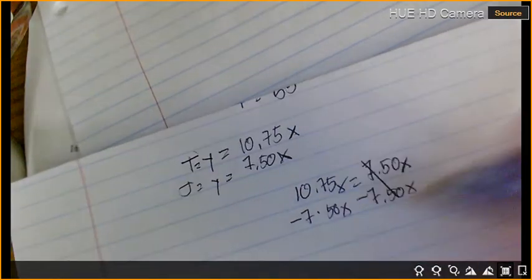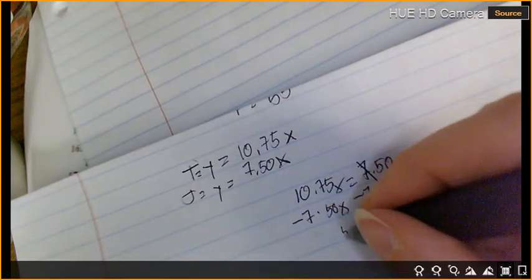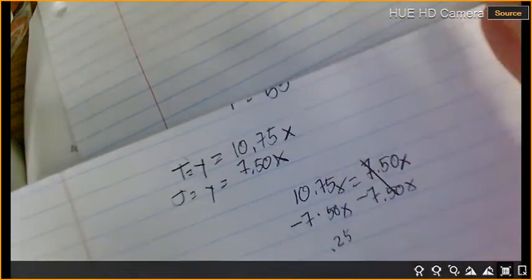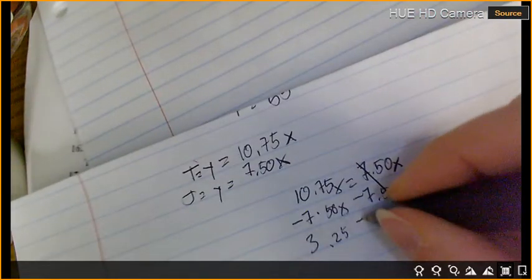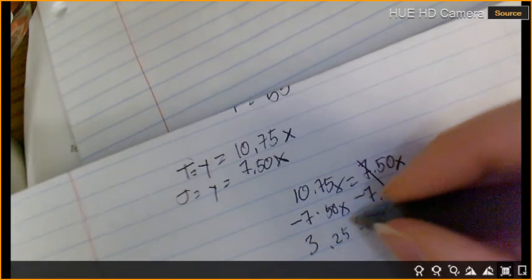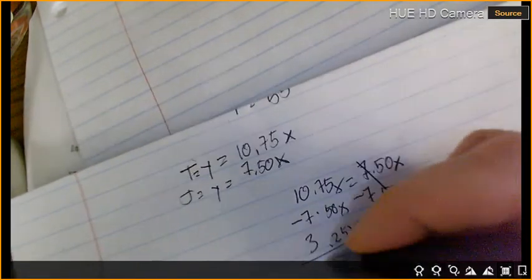Is it 2.25 or 3.25? 5, 7 minus 2, 3.25 equals... x equals 0. And then we divide this by 0.